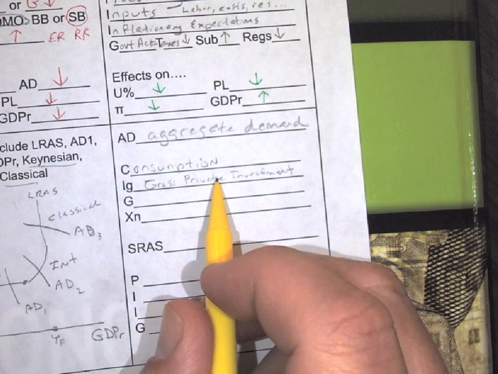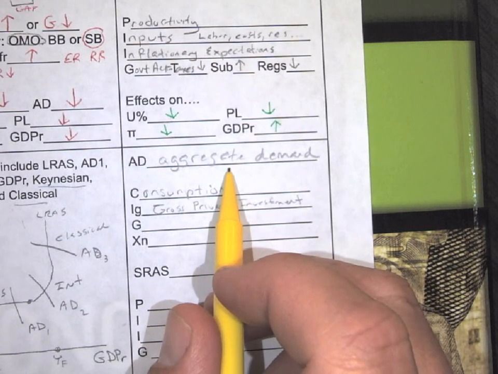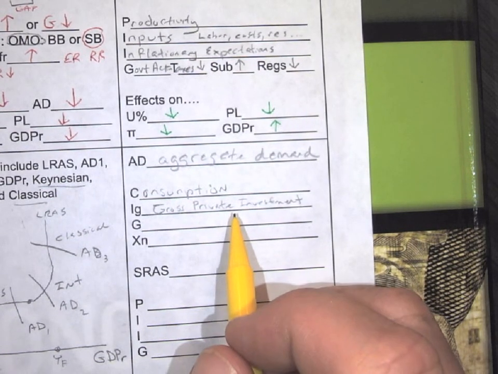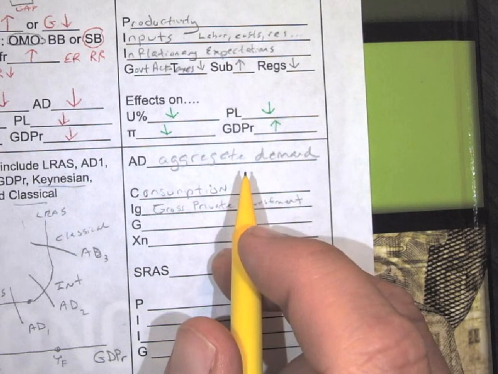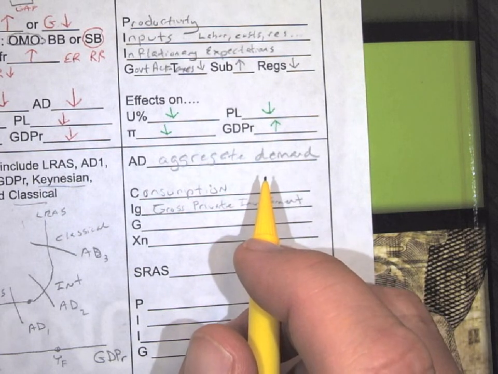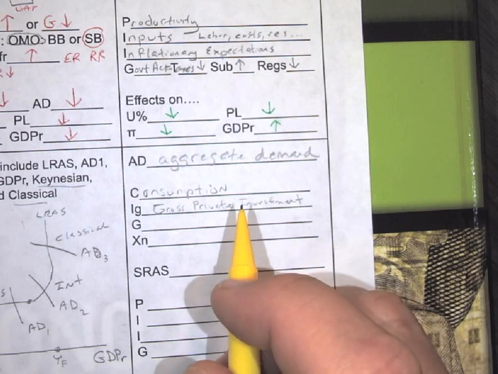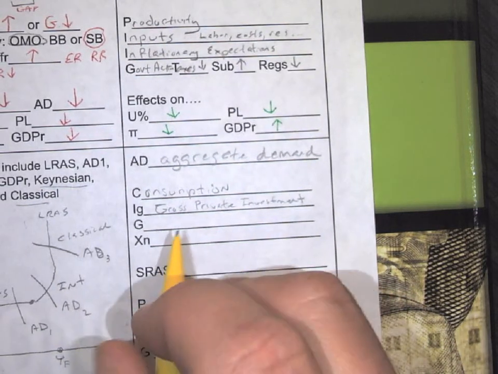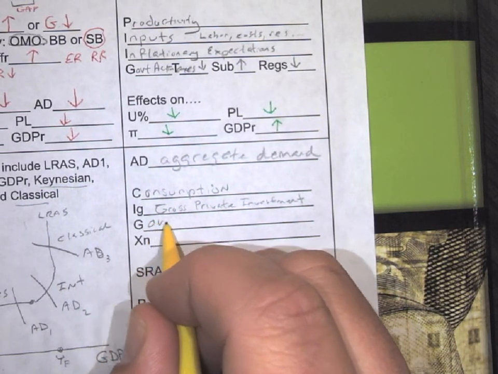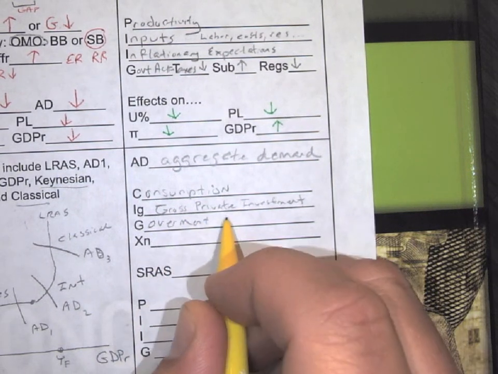Gross private investment as a component of aggregate demand can change our GDP. Okay, so interest rates. That's why you hear the president talking about the Federal Reserve Bank and interest rates, and whether they should or shouldn't raise them. We'll get into that later. Okay. All right. Then of course there's government spending.